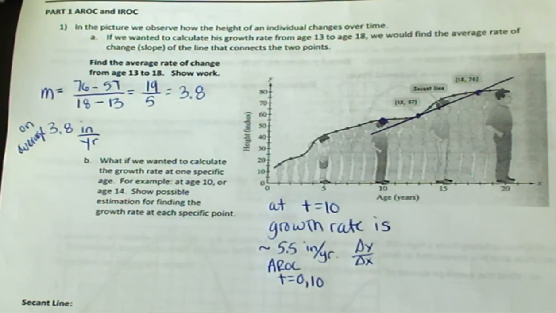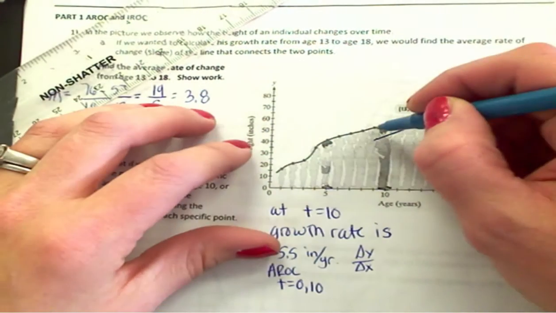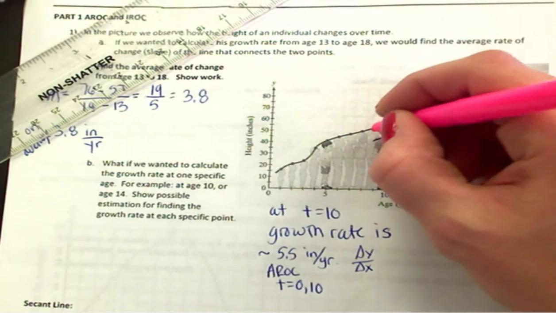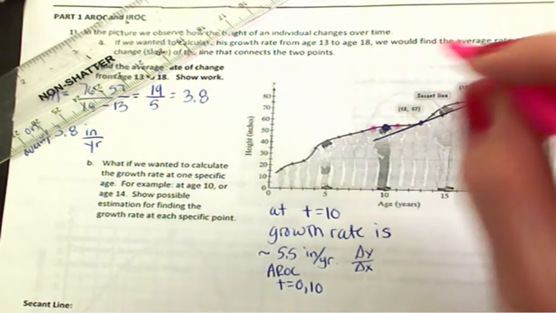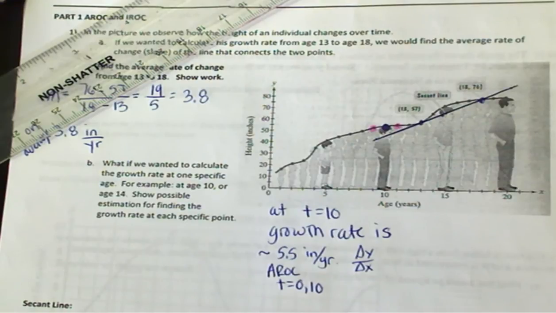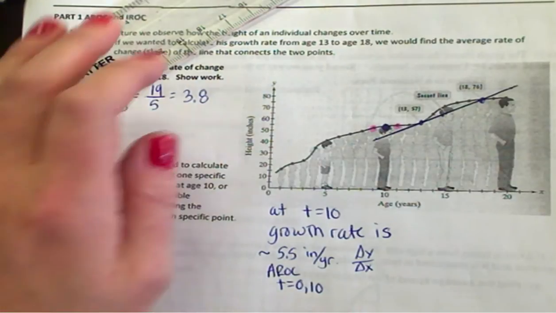Anybody else come up with a different number? I have all day. I'm going nowhere, guys. Another number. I'm going to say 5.5 is too big. I'm going to say 3.8 is too big. Okay, I'm going to help you out. What if I take this point here? What if I say 9 and 11? What if I use 9 and 11? They're kind of close to 10. What would that look like?